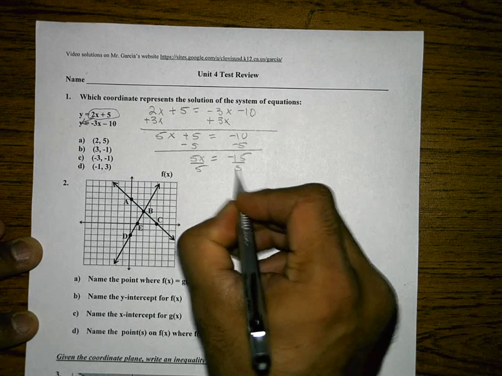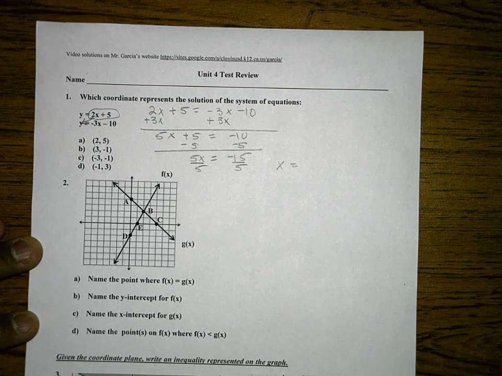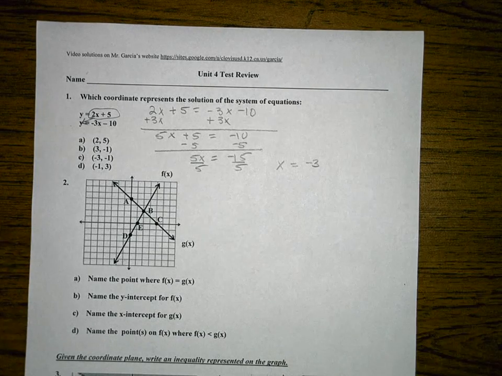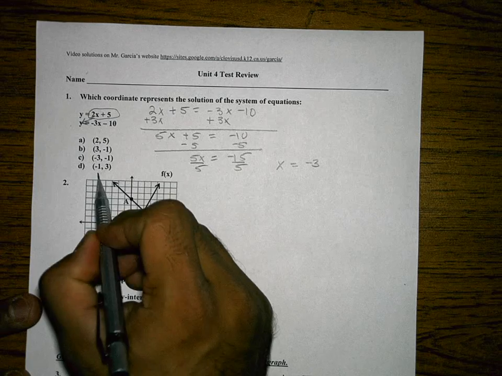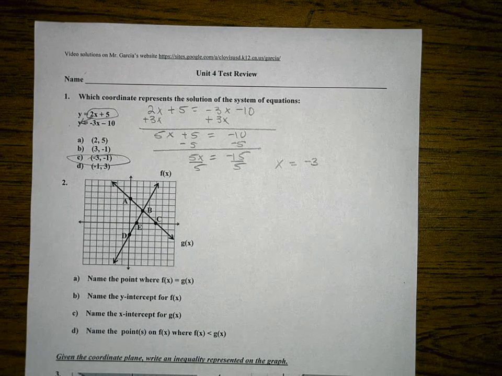Divide by 5, and x equals negative 3. Now I could go solve, but one thing about having multiple choice is that none of these x's are the same, so the answer's got to be C, because that's the only one that has an x of negative 3.